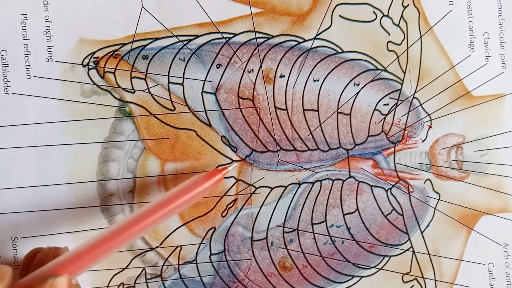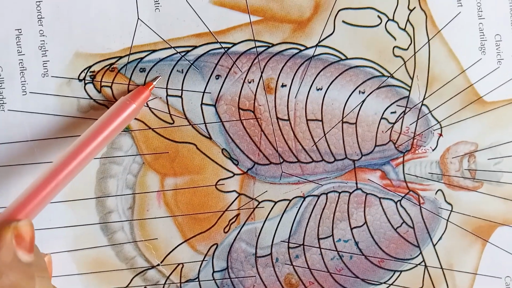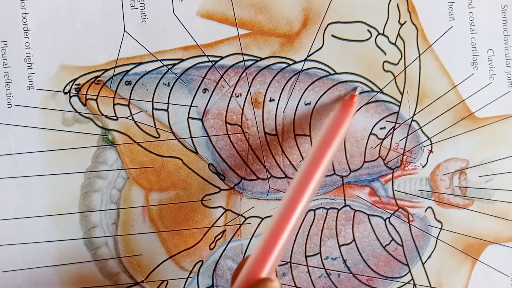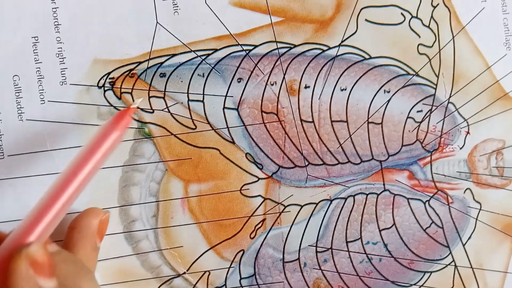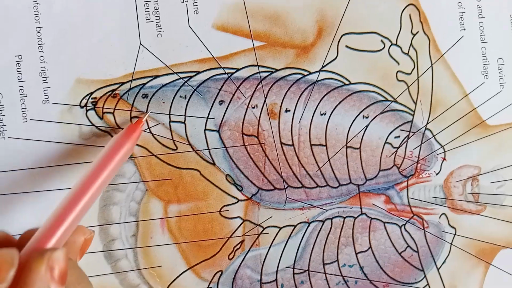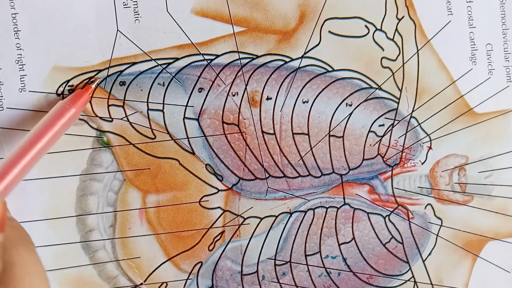Here we can see the costodiaphragmatic recess. This recess is situated along the mid axillary line. Along the mid axillary line, it extends from the 8th rib up to the 10th rib. Okay, it extends from the 8th rib to the 10th rib along the mid axillary line.